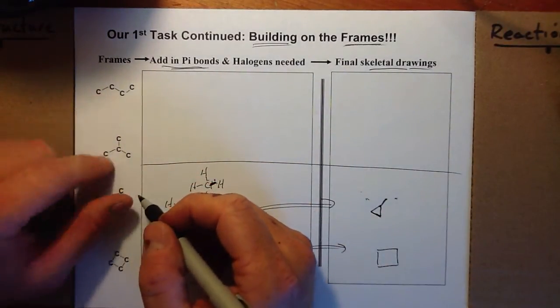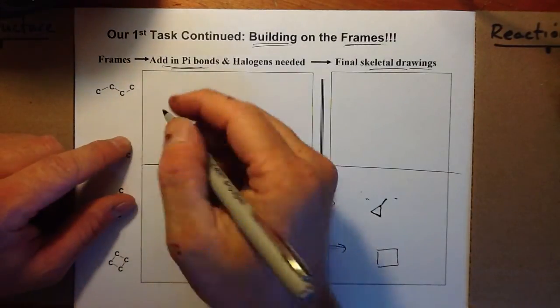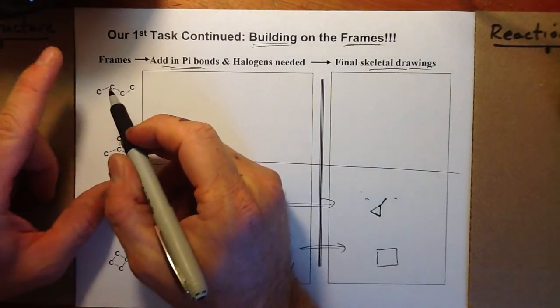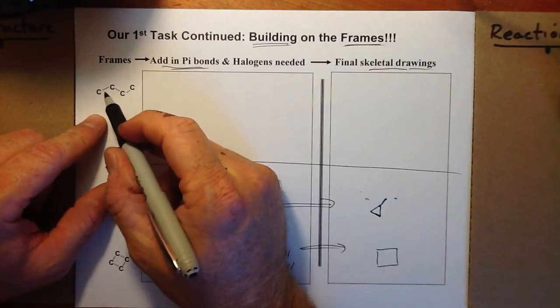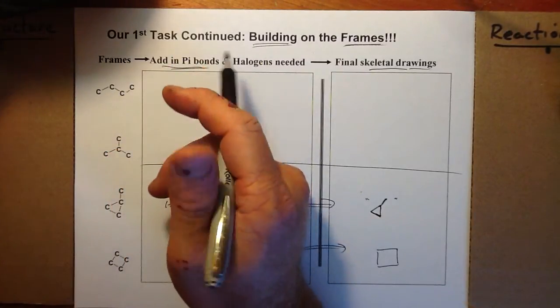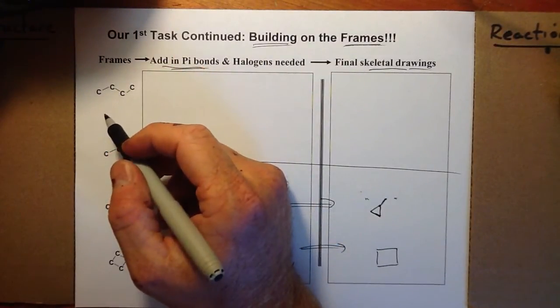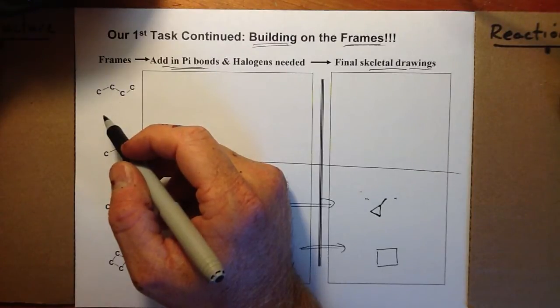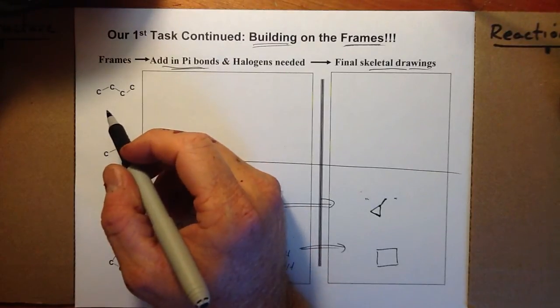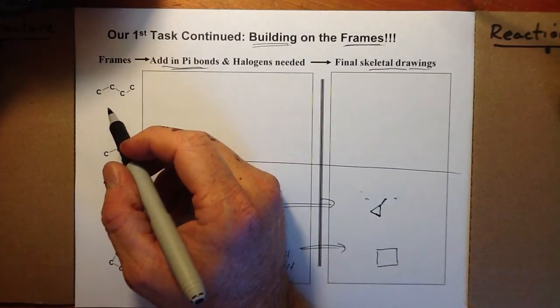These two. What did we still have to add in for these two? I hope you're saying pi bonds. So we can add the pi bond in where? For this first one, we can add it between the carbon on the end and a carbon in the interior. Let me say that again. A carbon on the end and a carbon on the interior.